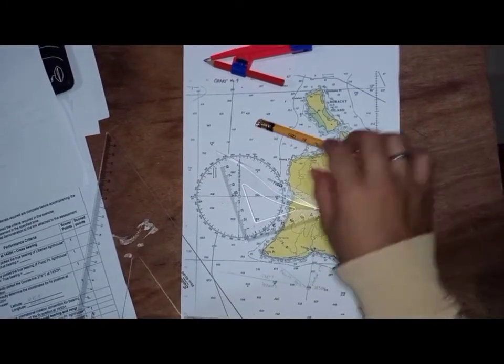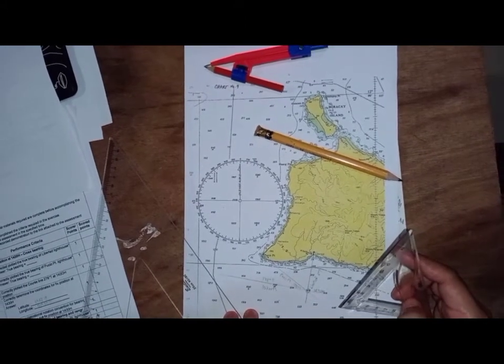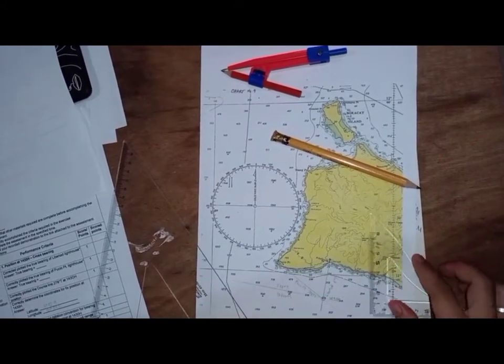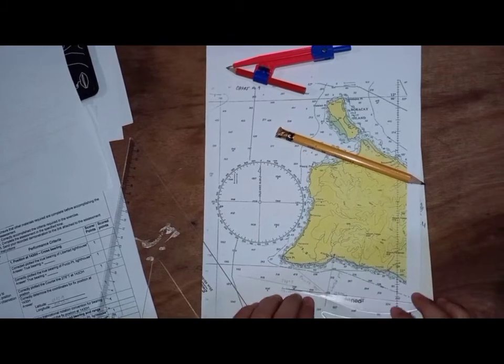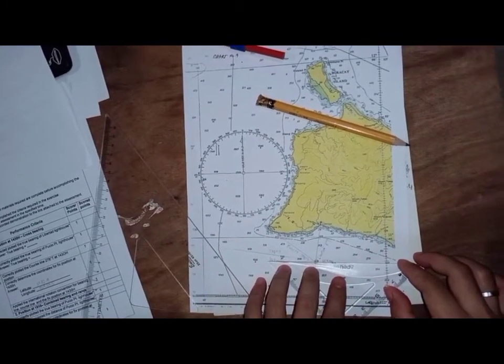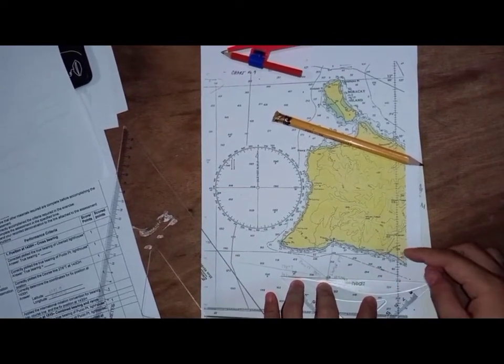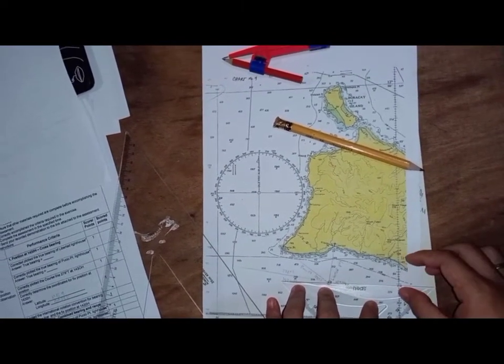Next is to determine the latitude and longitude of our fixed position. It's stated here that if 45, we can now count downwards.